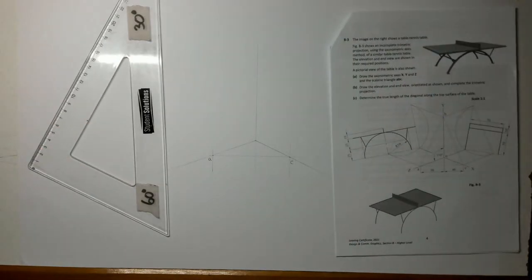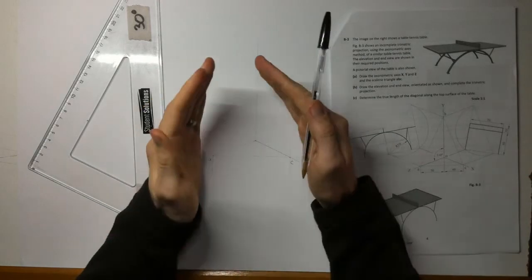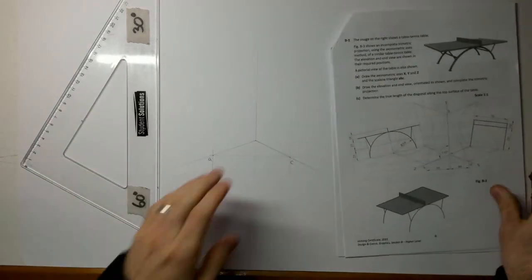Now to finish my scaling triangle, I want to go at 90 degrees to the axis.